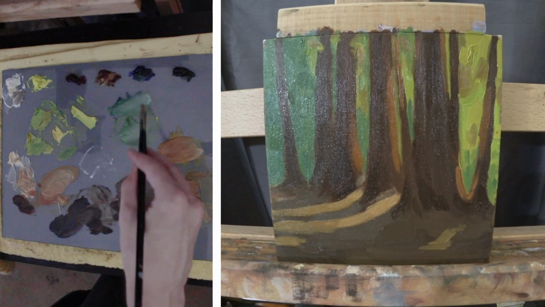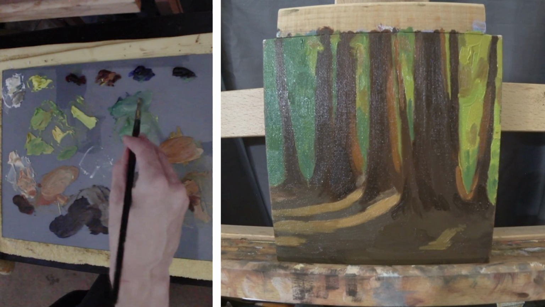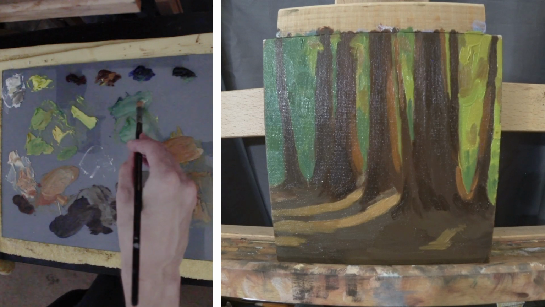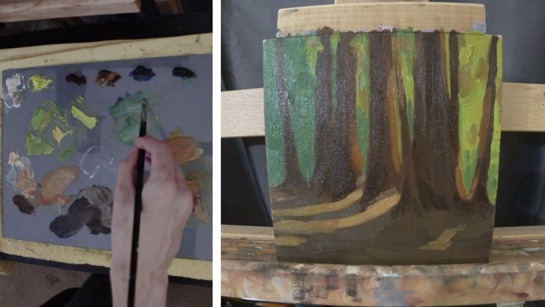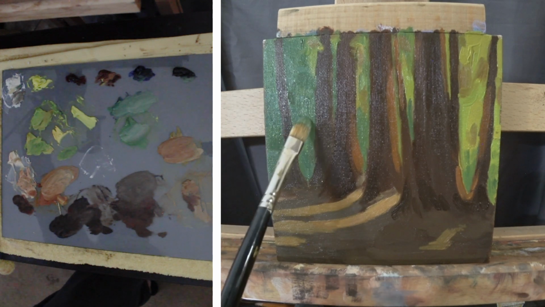White and black makes gray. So I'm just graying it down, lightening it up a little bit. Let's see if that'll help.